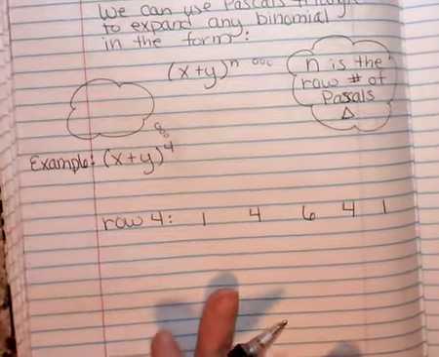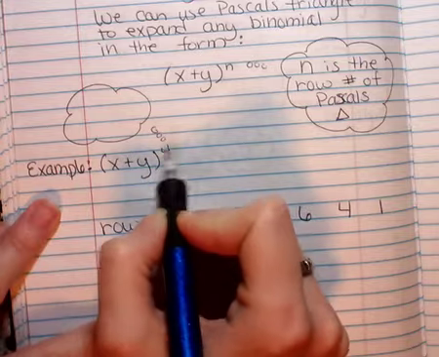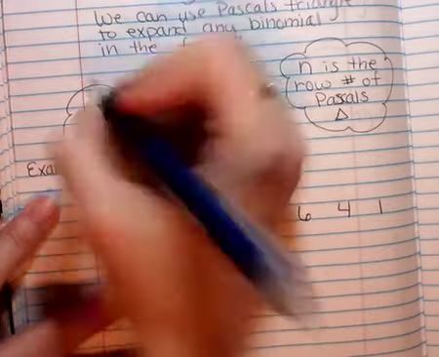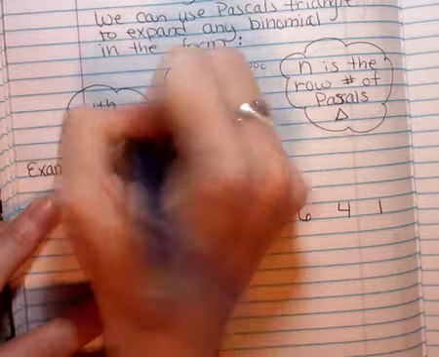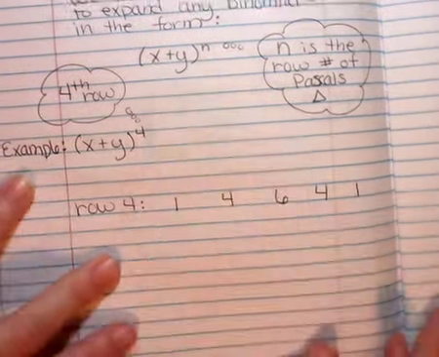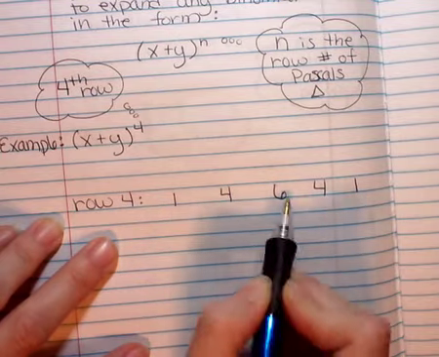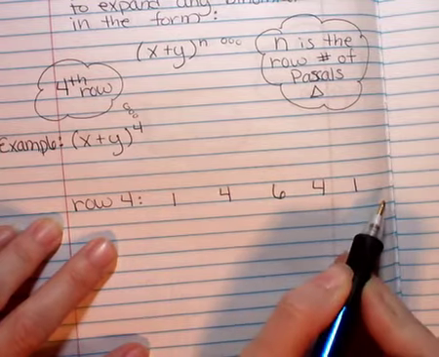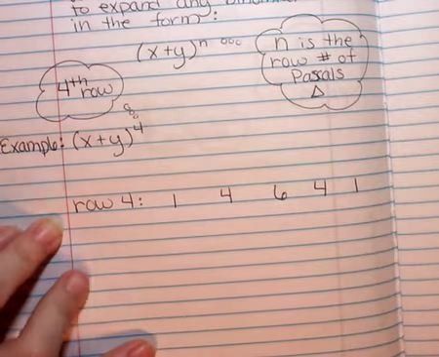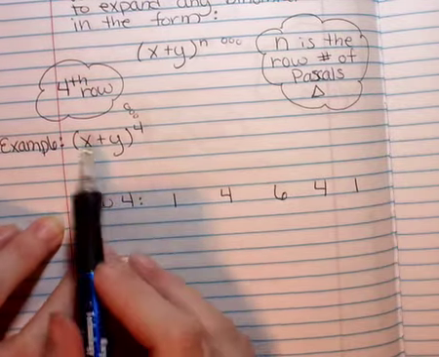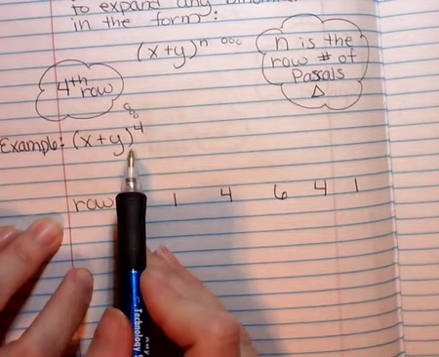So for example, if we are trying to expand x plus y to the fourth power, that means we are going to use the fourth row. And row 4 of Pascal's triangle is 1, 4, 6, 4, 1. And remember that we can use Pascal's triangle anytime we have two possible outcomes. So for this example, our possible outcomes are x and y.